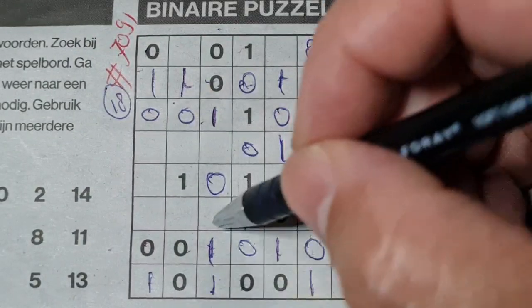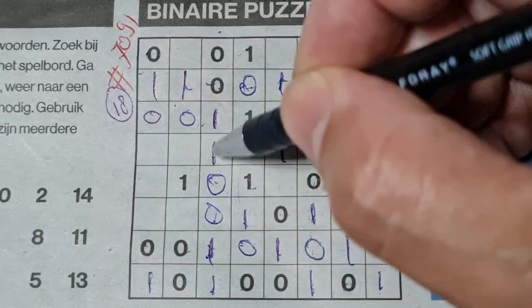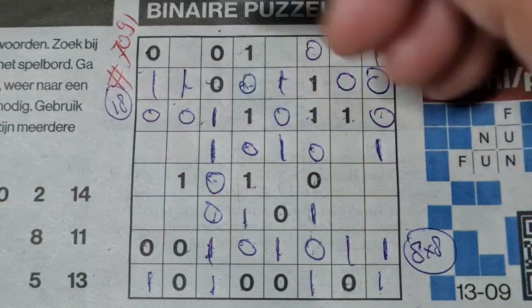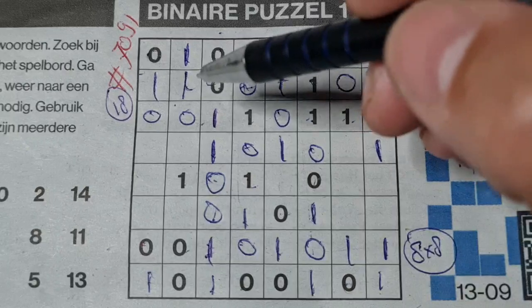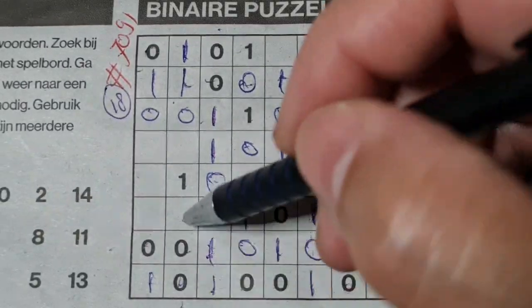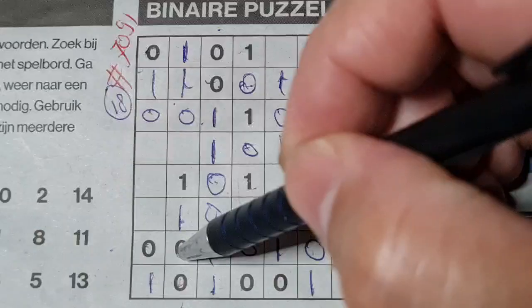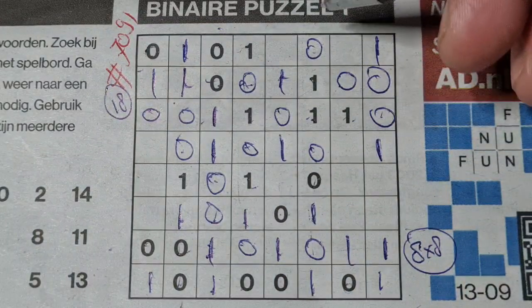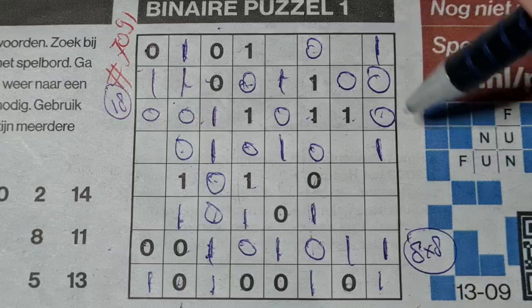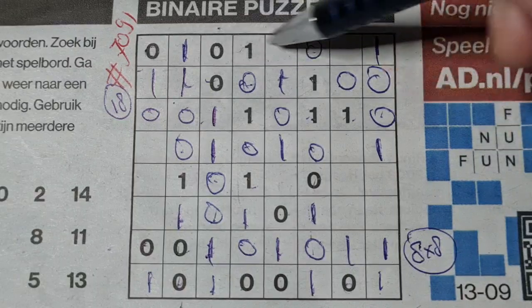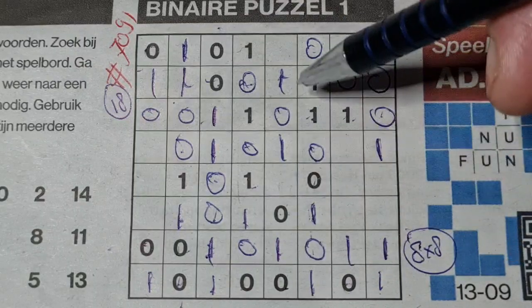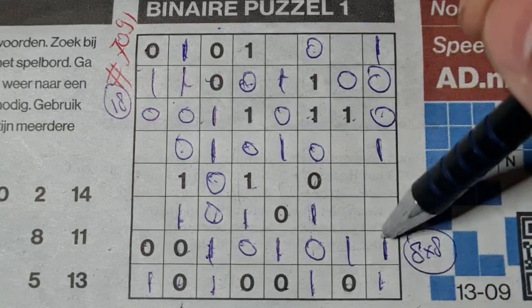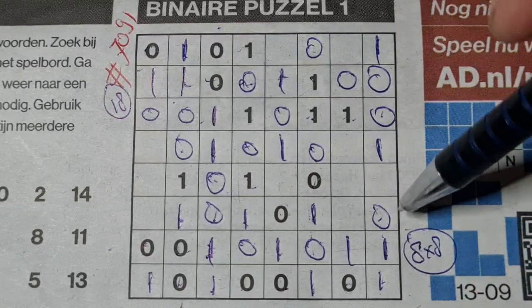Double O, 1 here, no there, no. Double O here, 1 there, 1. Between two O's comes a 1. Double O here, 1 there, 1. Double 1 here, no there, no. Ooh, we have here 1, 2, 3, 1, 2. Well, double 1 here, no there, no.